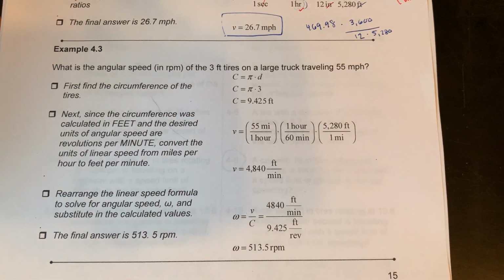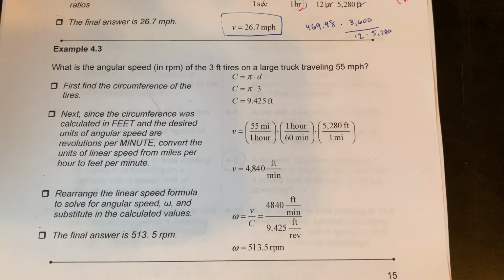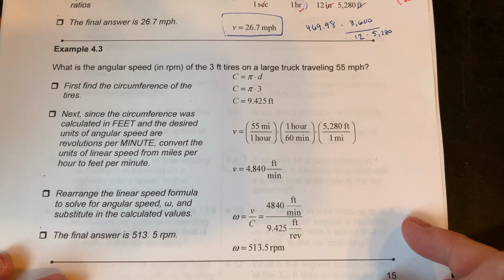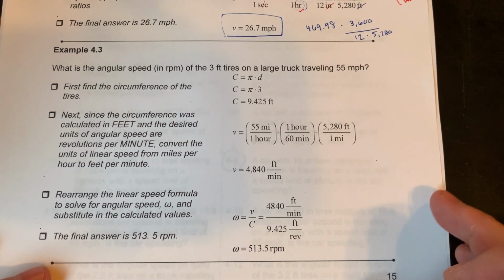Okay, so for the last video for skill number 4, I think it'll be the last video. I guess I shouldn't count my chickens before they've hatched. We're going to do something where we mix it up a little bit.